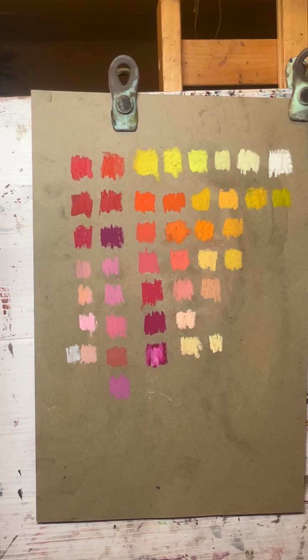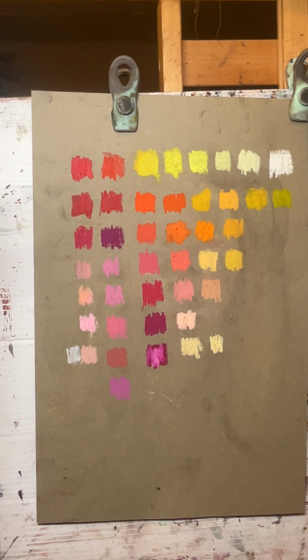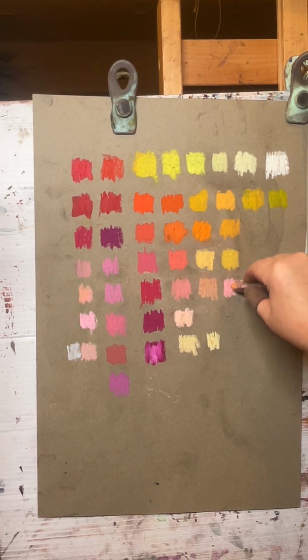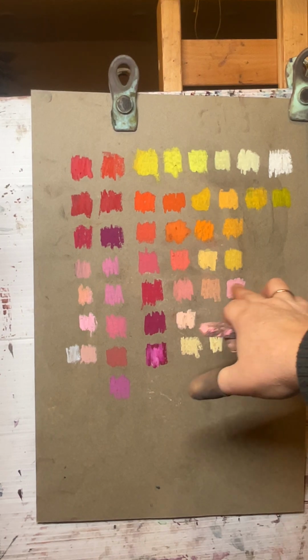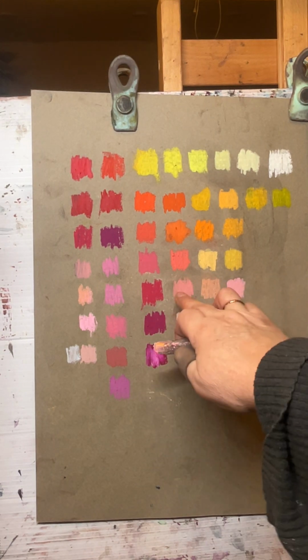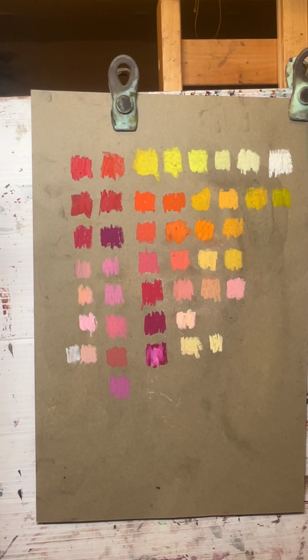I'm just showing you different shades of pink here. So this pink is cooler than this one. So this is cooler than this one, definitely cooler.